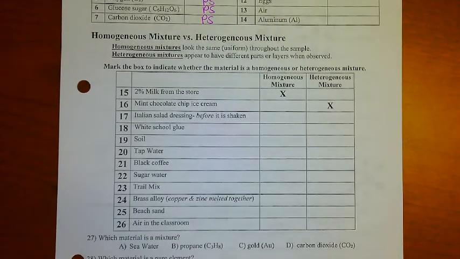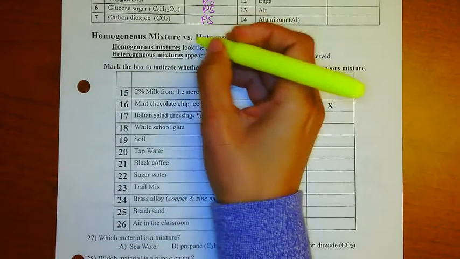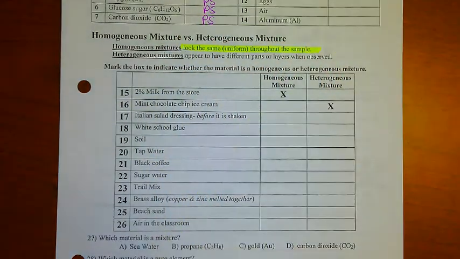And so numbers 15 through 26, these are all going to be mixtures. However, I want you to indicate whether it's homogeneous or heterogeneous. Okay, so if it's homogeneous, we have the definition right here. It says that it looks the same throughout the sample. Okay, so it's going to be the same color. You can't tell that it's multiple compounds in one. While heterogeneous appears to have different parts or layers when observed. Okay, so you can see the different substances that are within the mixture.